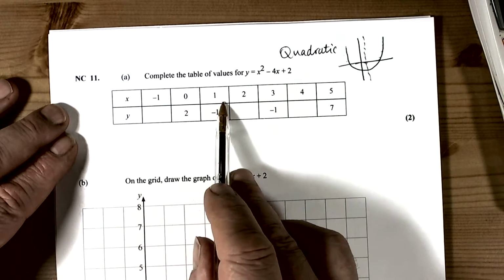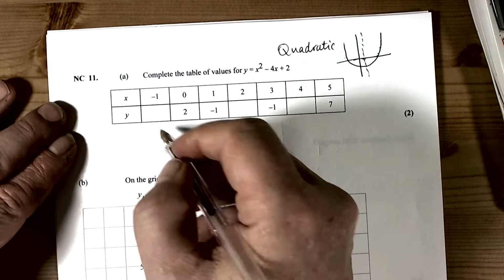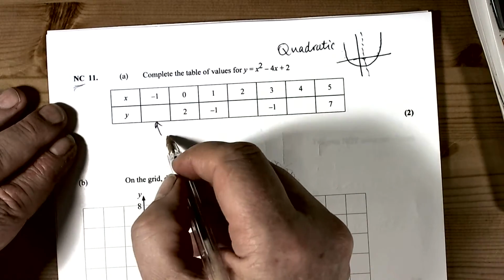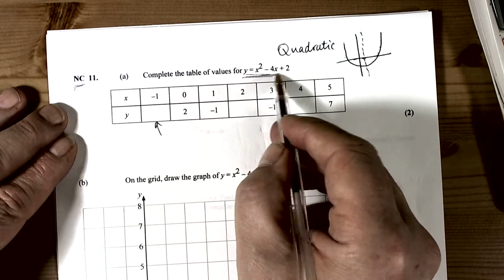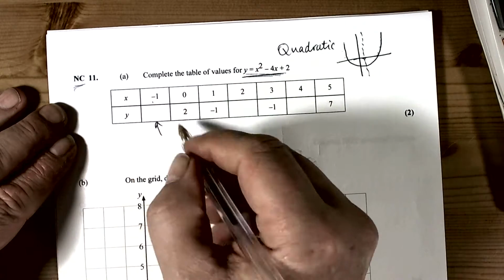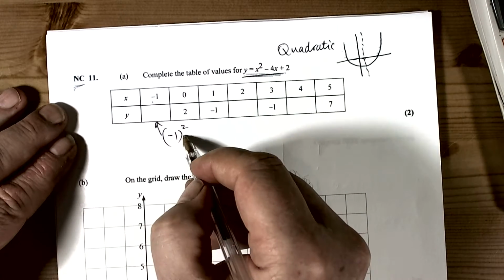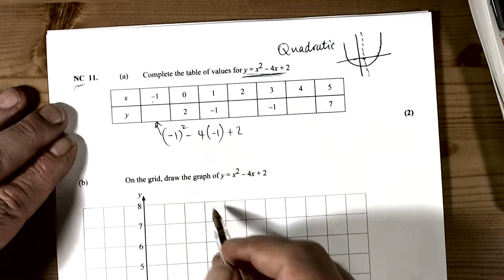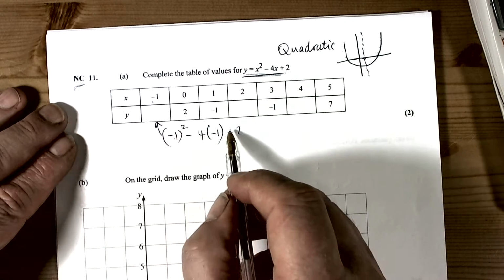When the x values go up in ones, there should be some symmetry in the y values here. So let's have a quick reminder. When it's a non-calculator question, we've got to substitute. We're trying to find the y values. The function we're given tells us that to get the y values we square the x. So if x is negative 1, substitute in a bracket and then do the function: squaring, take away 4 lots of the x value, plus 2. We go through doing the times and power bits first, and then the taking away and adding last.